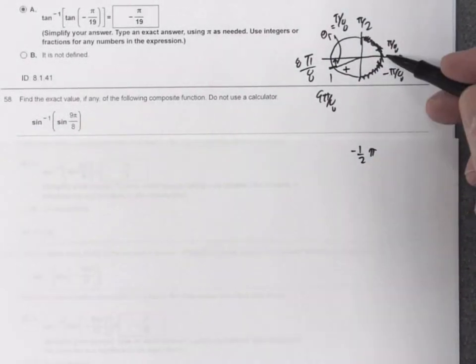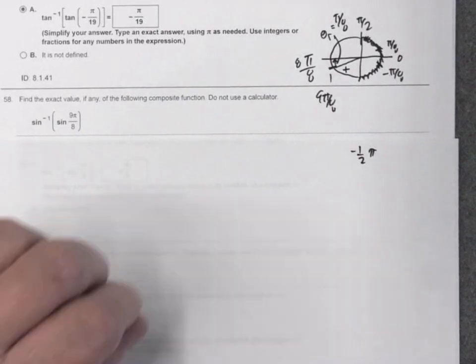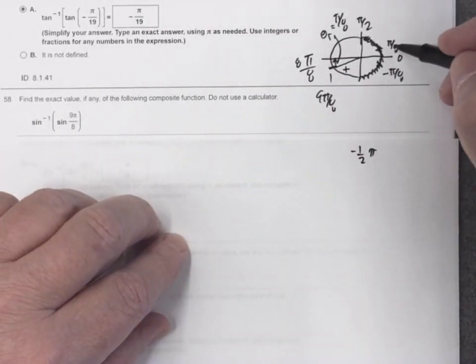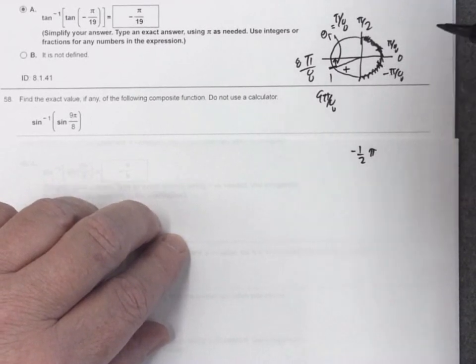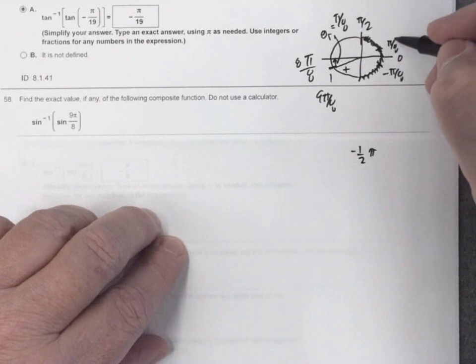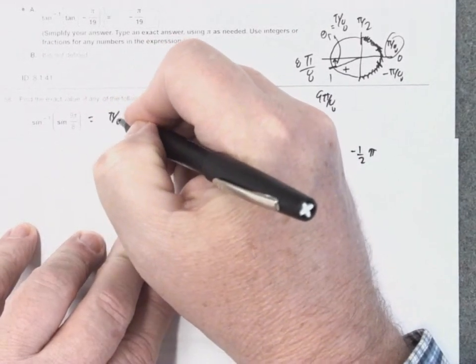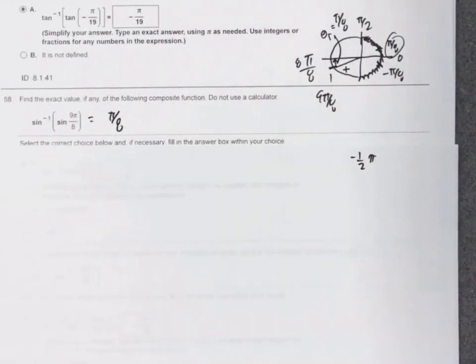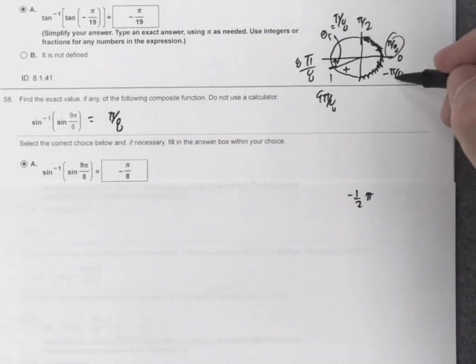Therefore, if I have to choose one of these two reference angles, I want to choose the one that also gives me a negative angle. Pi over 8 is positive, negative pi over 8 is negative for the sine. So therefore, that should be the answer. Oh, I wasn't paying attention. I wrote it here.